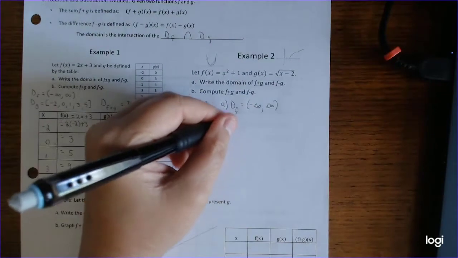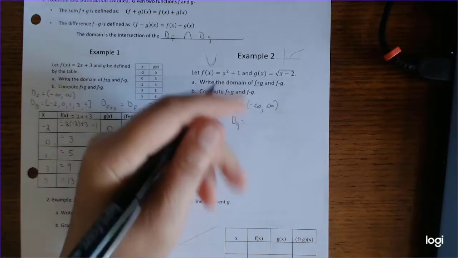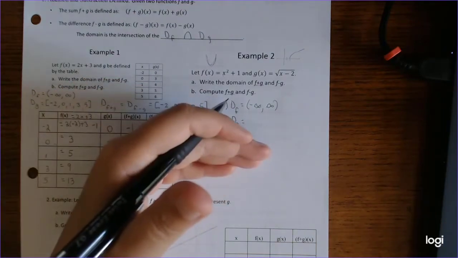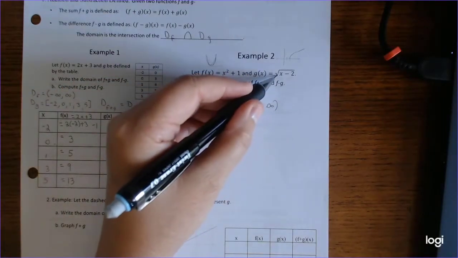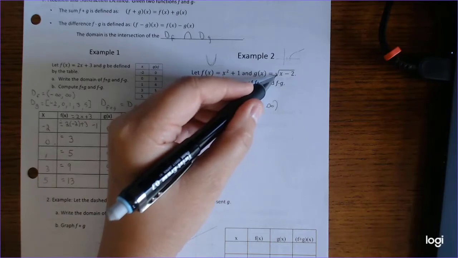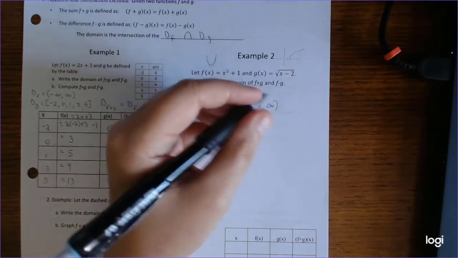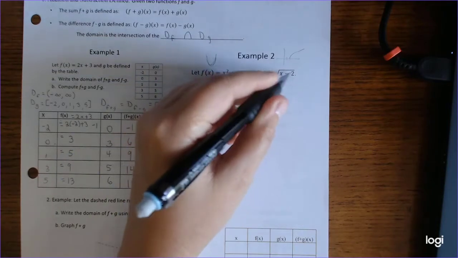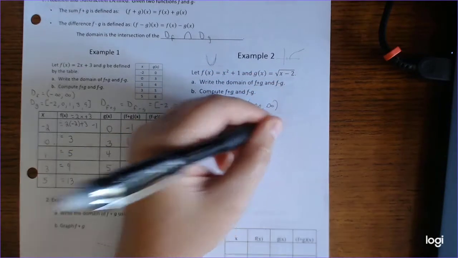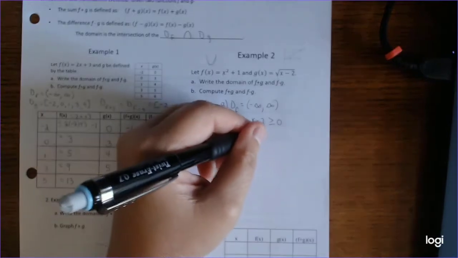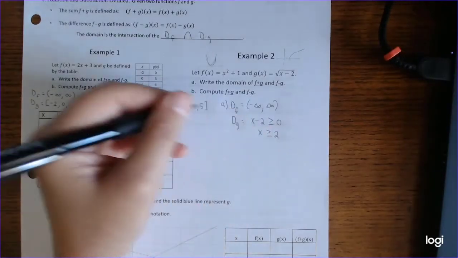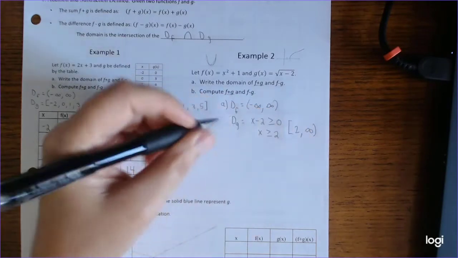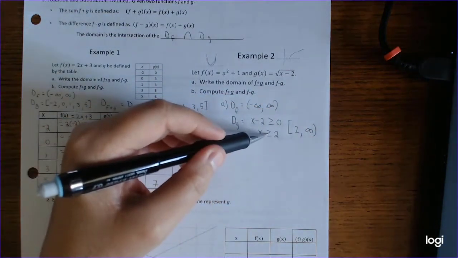The domain of g, however, we have a restriction. You have to always carry that knowledge about the domain restrictions with you everywhere you go in this class. So this domain, remember, if you have a radical with an even index, you set what's under the radical, and you have it memorized, this has to be greater than or equal to 0. So if you add 2 to both sides, you get that this domain is from 2 to infinity. So there's a restriction on this domain.